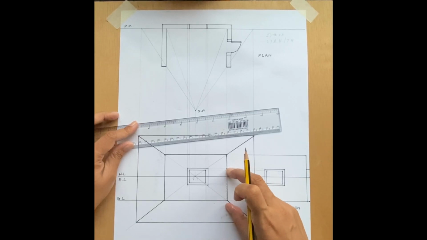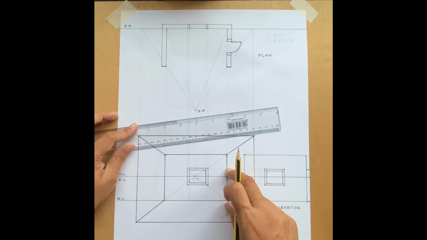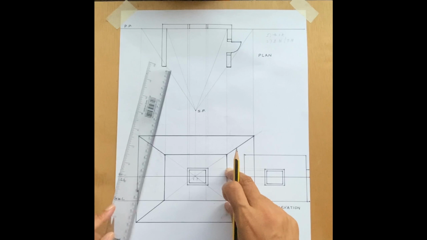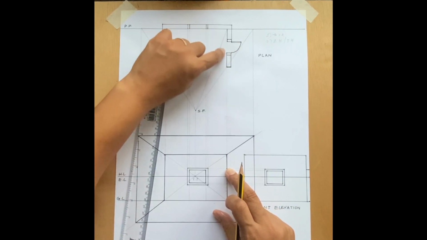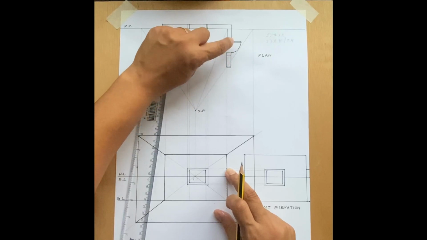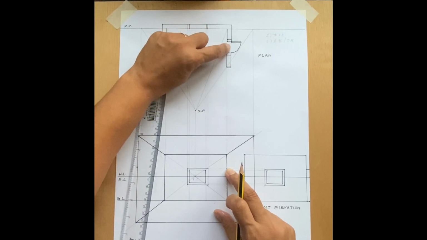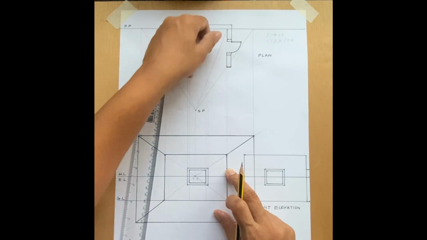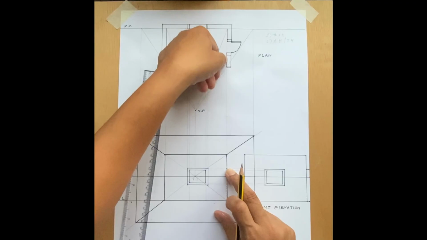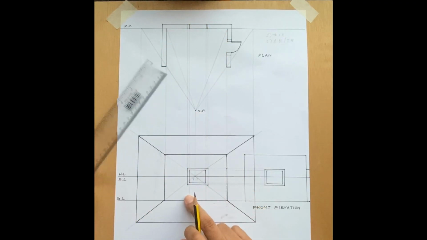Since I already know the actual height or the true height for the door, I need to find the size of the door when the door is located here. It is not here, it's here. So what I have to do, I need to find this angle. How to find that one?